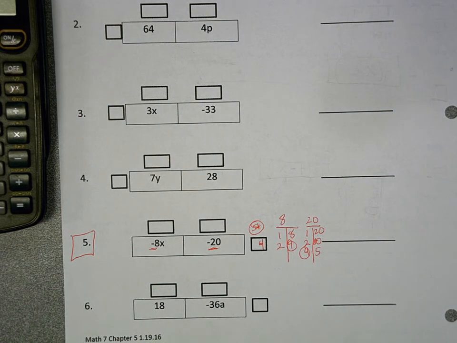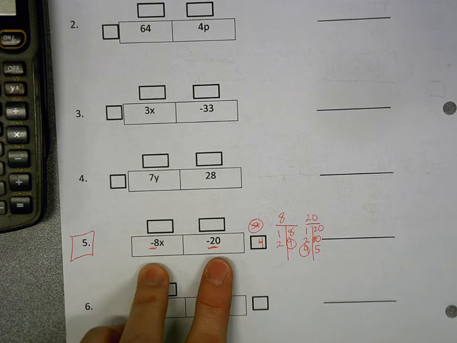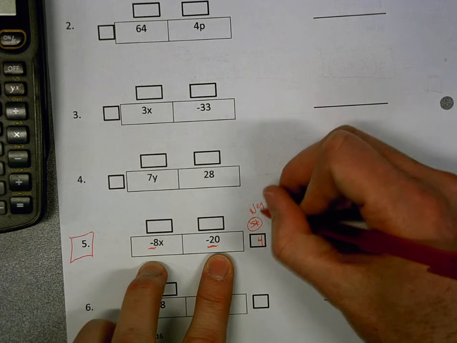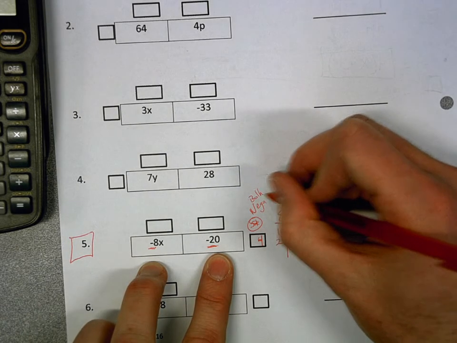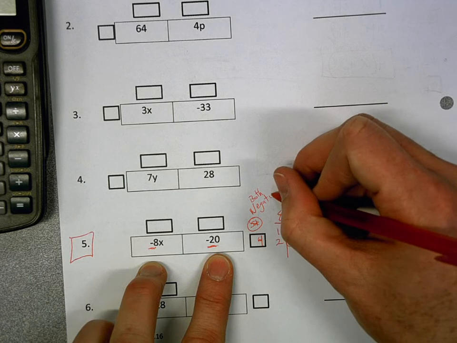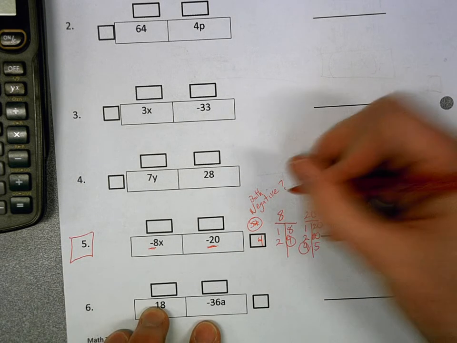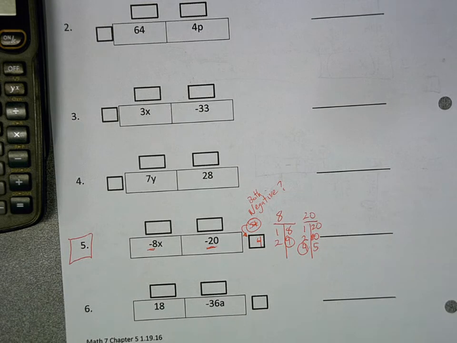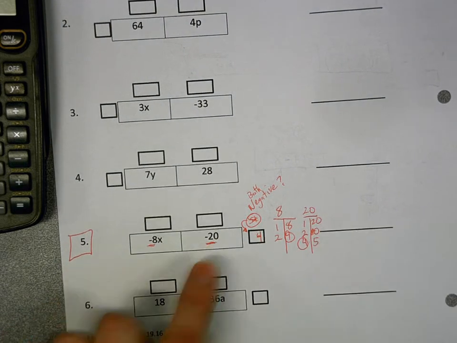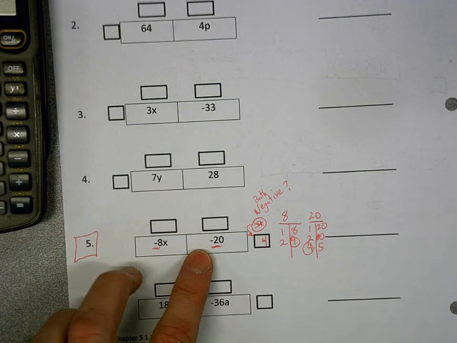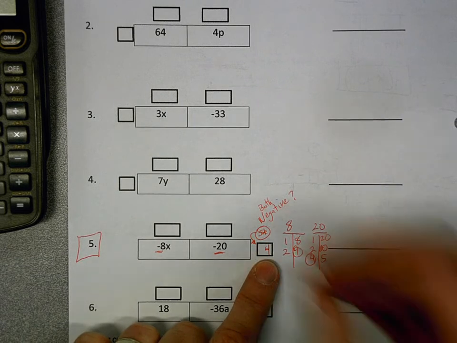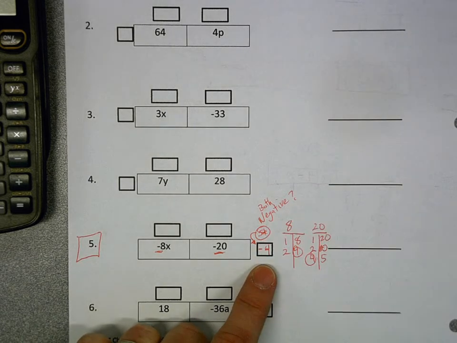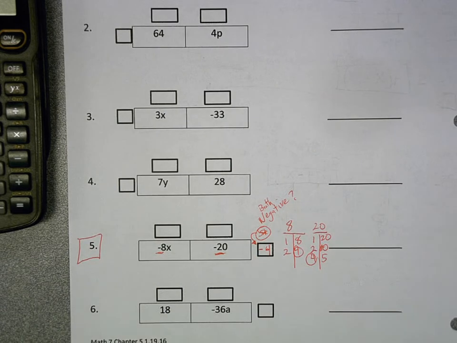When both terms are negative, you actually factor out the negative. You see how this is negative 8 and negative 20? What we're going to do is not factor out a positive 4, we're factoring out a negative 4. Factor your negative out if both terms are negative.